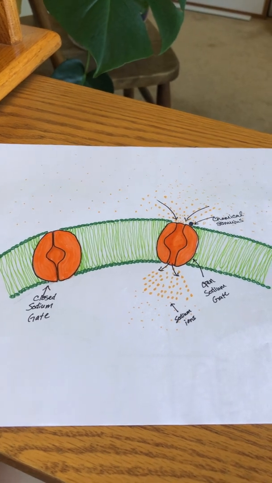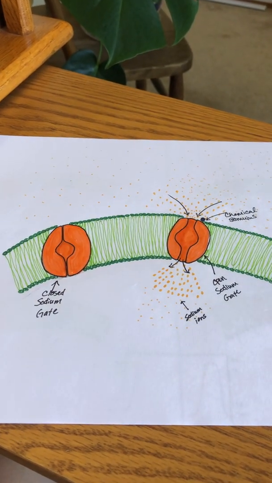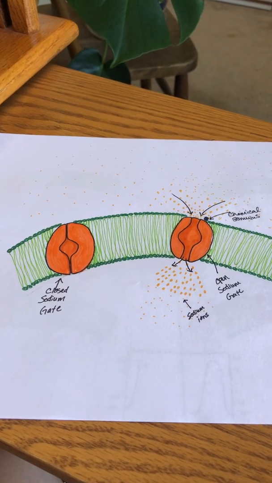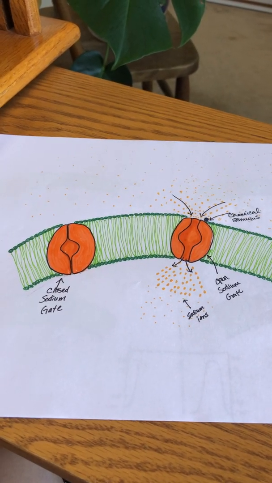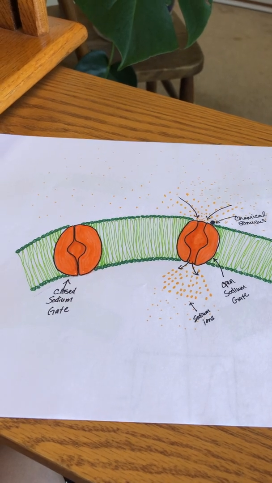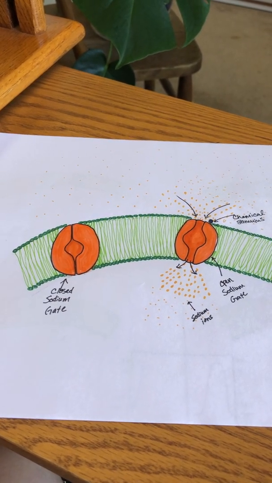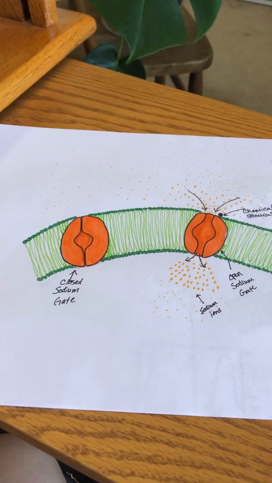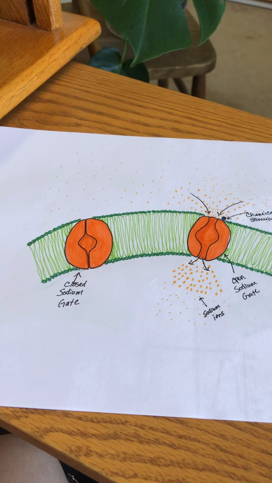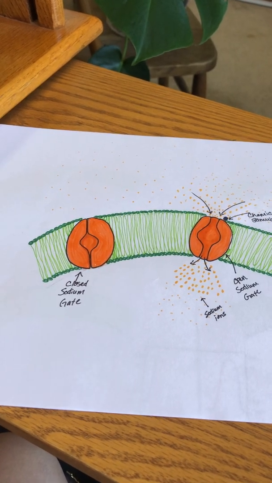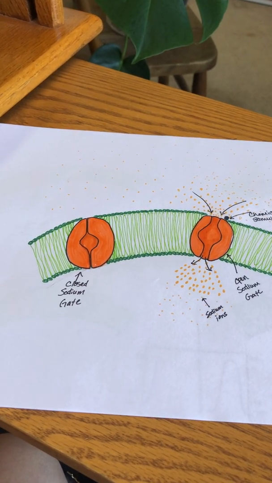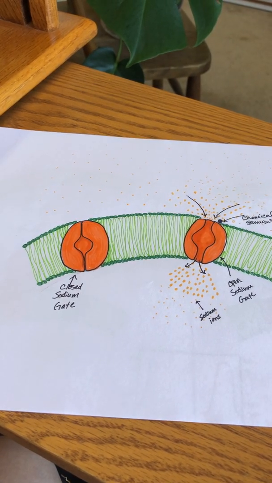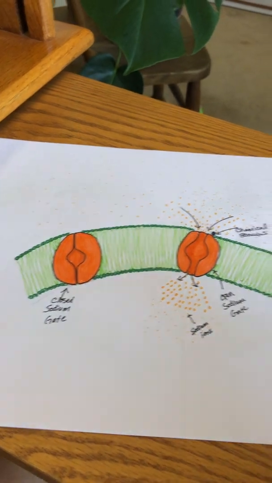They are decremental. In other words, the current weakens the further away from the site of stimulation it gets. They are reversible. If the stimulus stops, the membrane returns right back to the resting potential. This happens because sodium gates close without the stimulation, and the sodium pumps can put the sodium ions right back into the ECF.